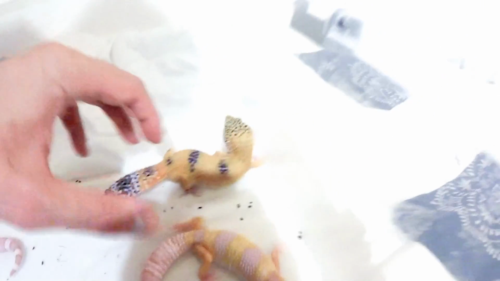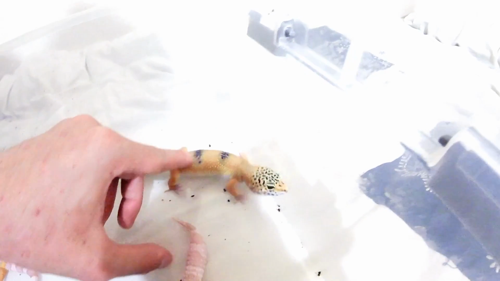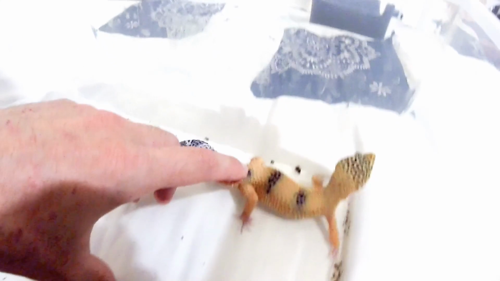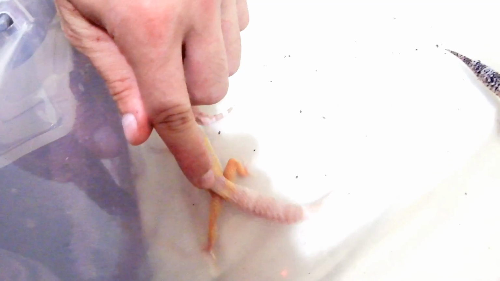Only the yellow and orange will show up. So you can see here in the normal, it's got black pigmentation. Here you can see it's almost like stripes. So let's look at this patch here between the legs. You can see here there's no dark pigmentation. Instead it's just pink.